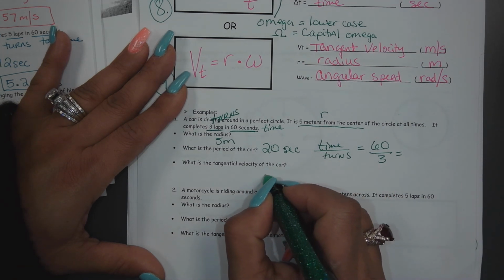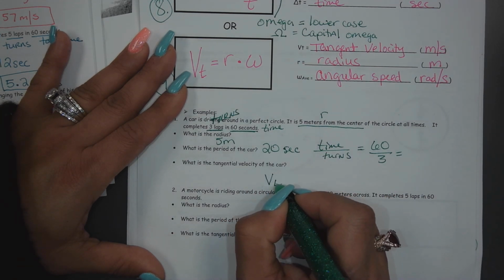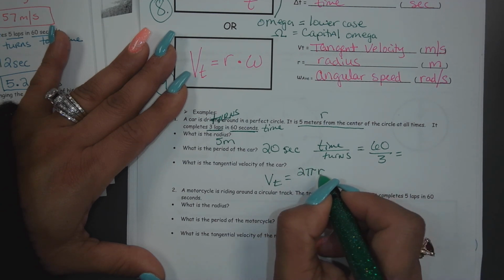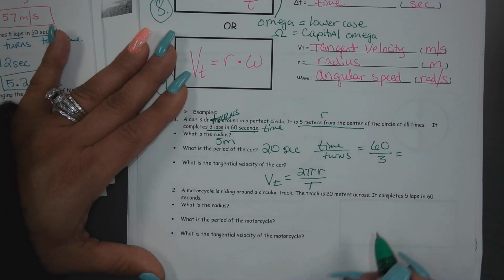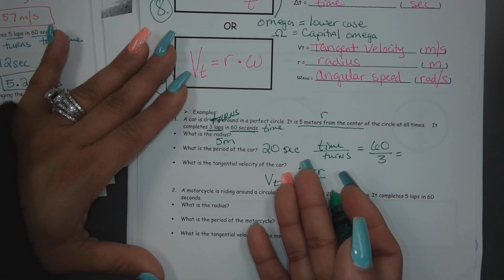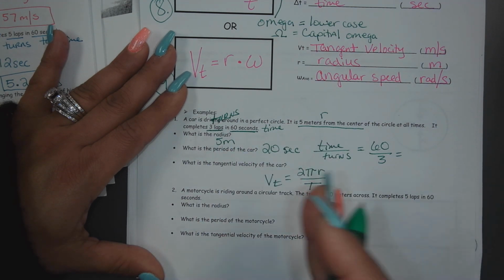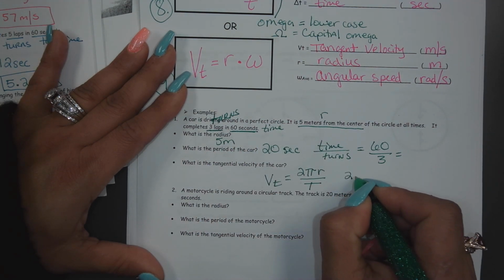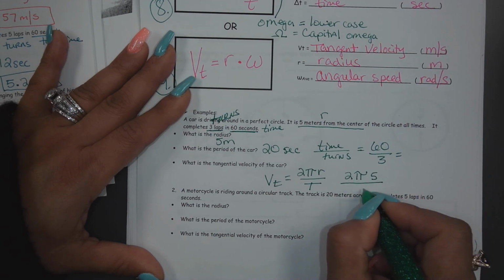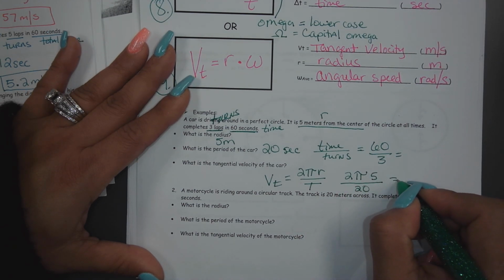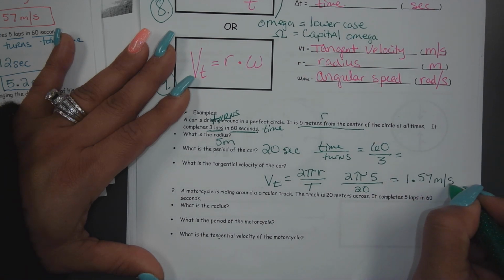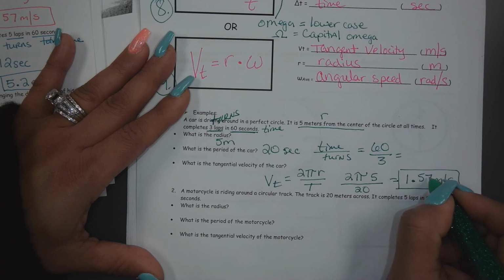You can do the number 7 equation. I agree with her. V sub t is 2 pi r over capital T. Your calculators have a pi button, or you're welcome to push in 3.14, either way. So 2 times pi times a radius of 5 divided by 20 equals about 1.57 meters per second, give or take.